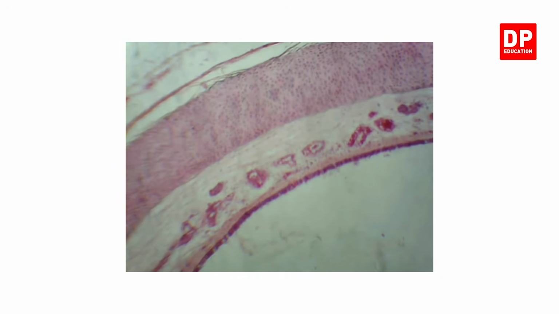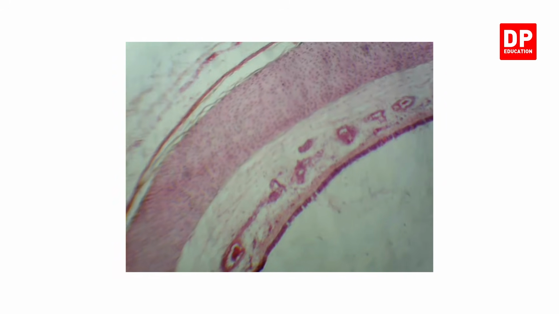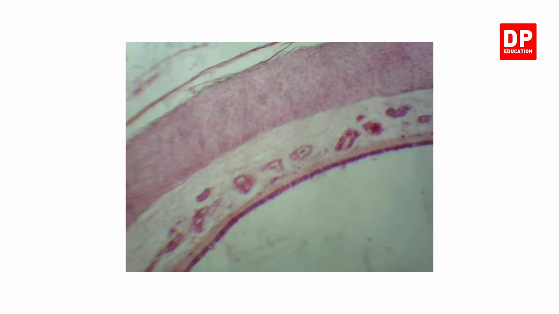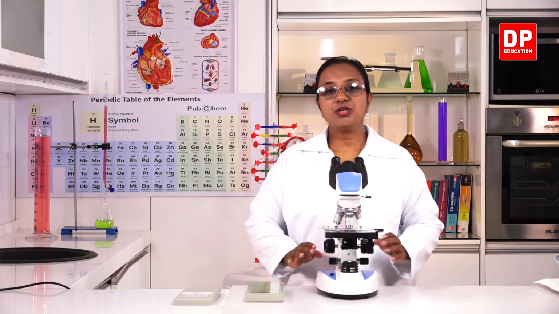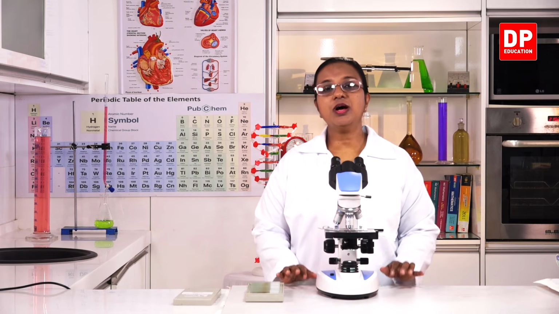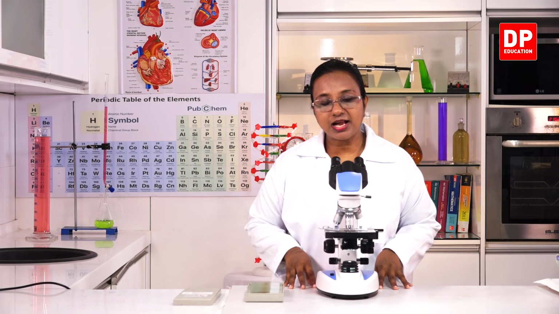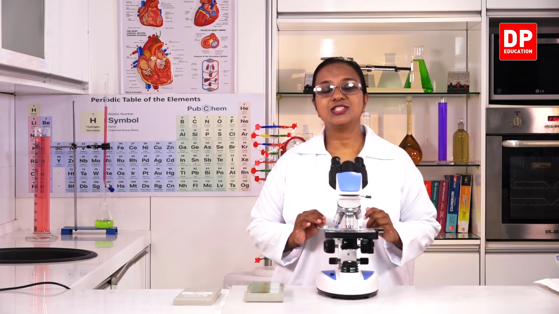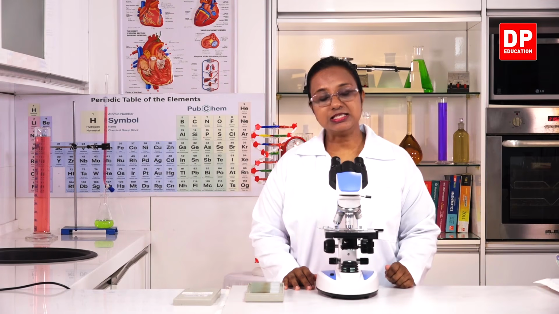When we do a little bit of adjustment, now you can see the epithelial tissue, how the tissue is in place. Okay students, so you have observed how epithelial tissue looks like and you can understand the features of the epithelial tissue by looking at the slide.